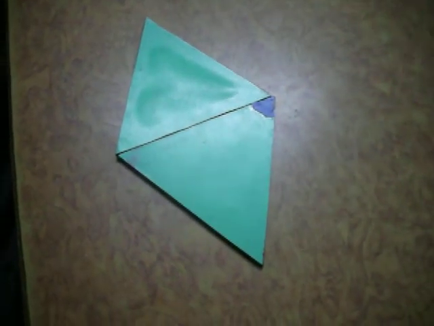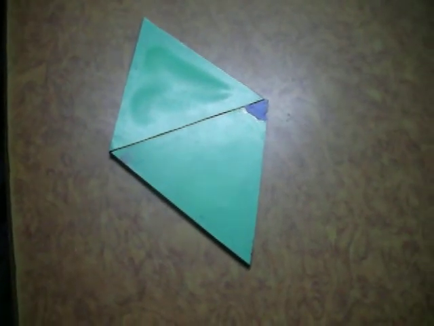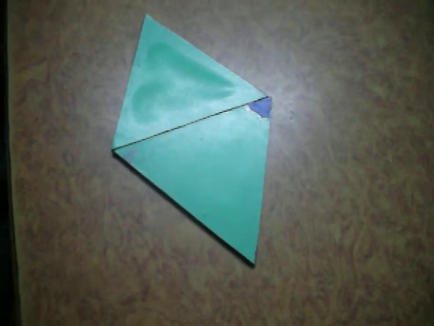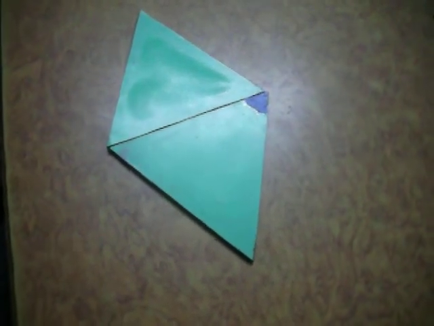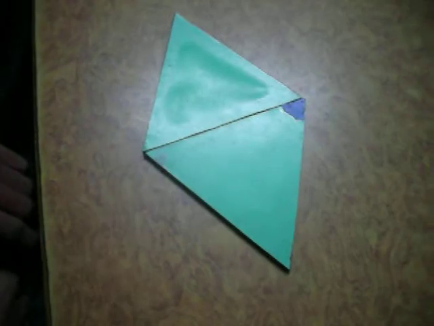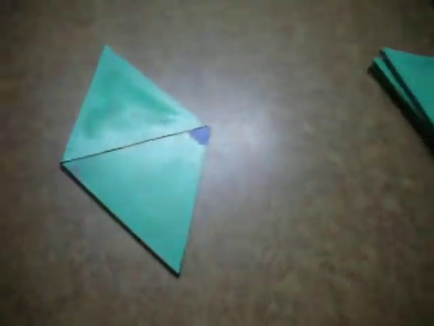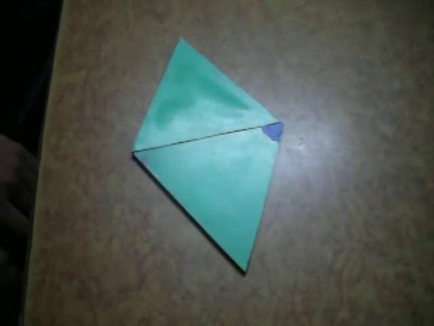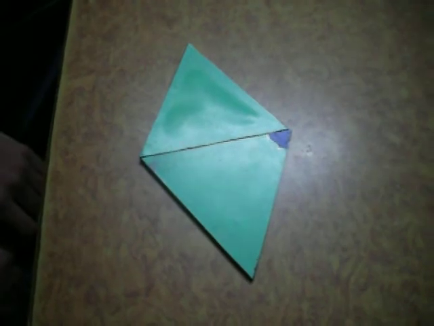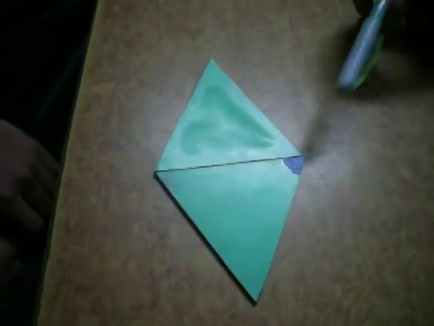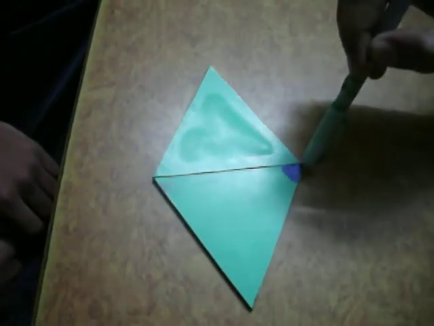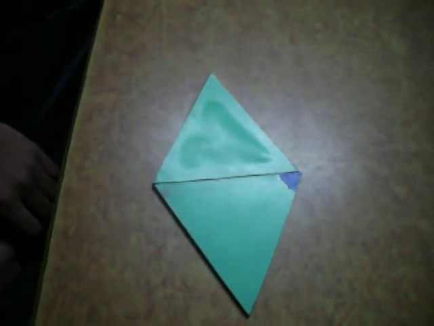What is this shape? Its shape is a parallelogram, and in this parallelogram, if you see, all the sides are equal. If all the sides are equal in a parallelogram, then this parallelogram becomes a rhombus. See, this side and this side and this side, all the sides are equal. So it is a parallelogram.